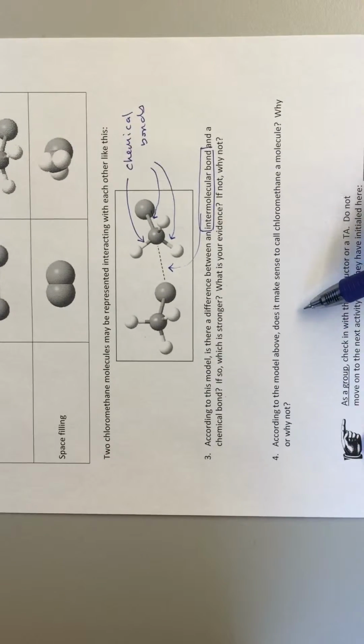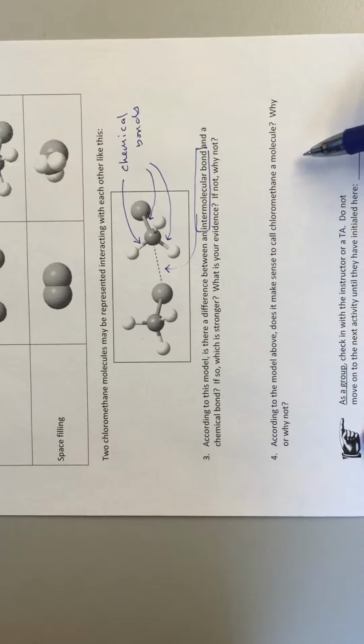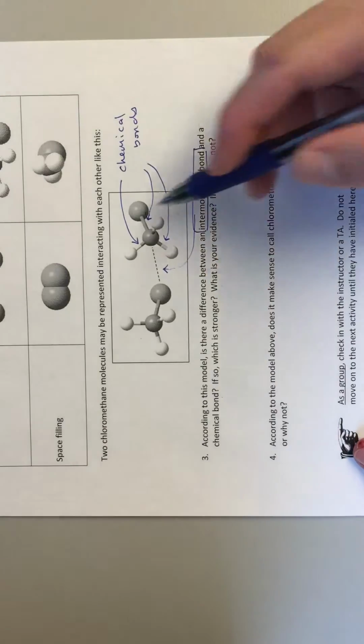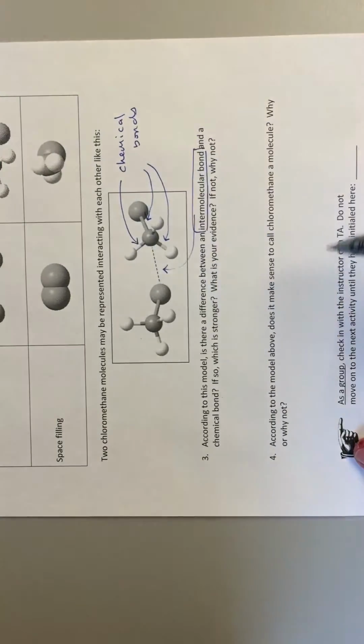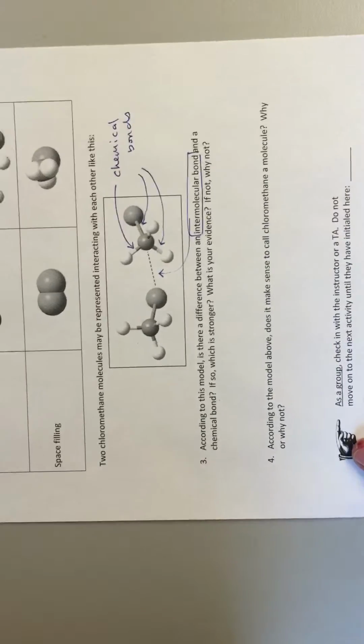According to the model above, does it make sense to call chloromethane a molecule? I would say yes, right? We can isolate this one specific thing that is a molecule of chloromethane.